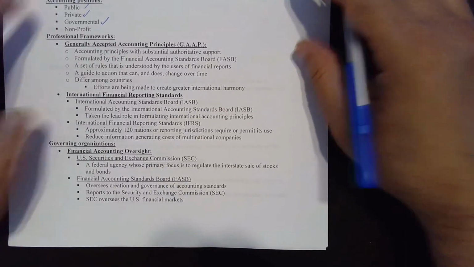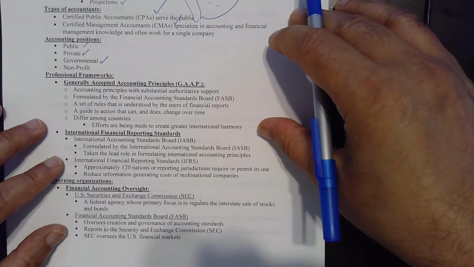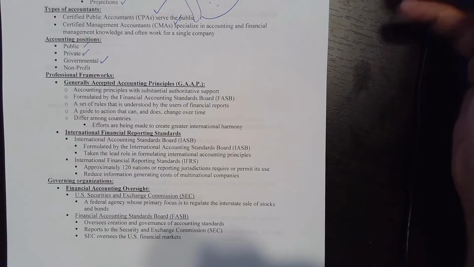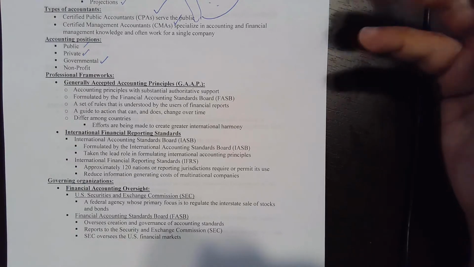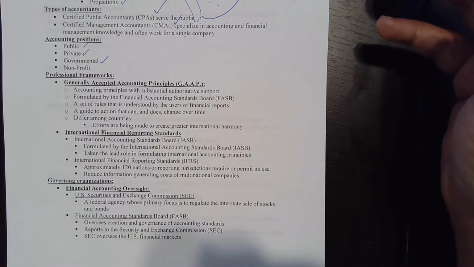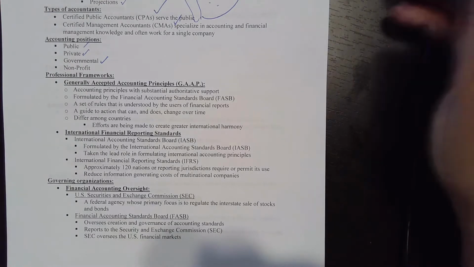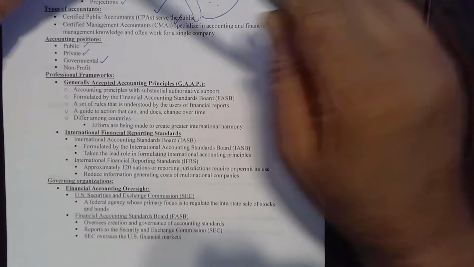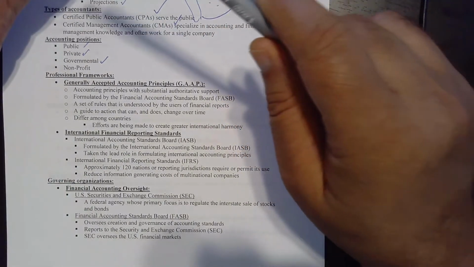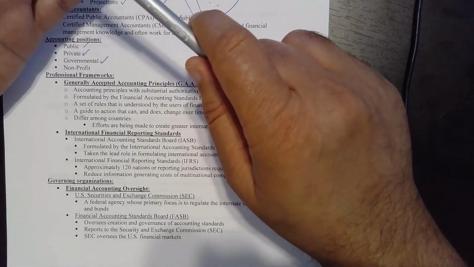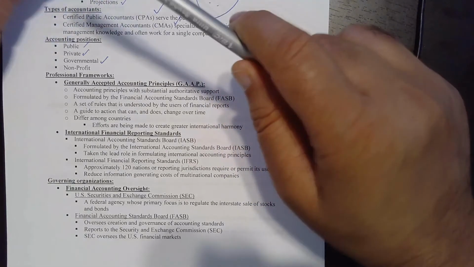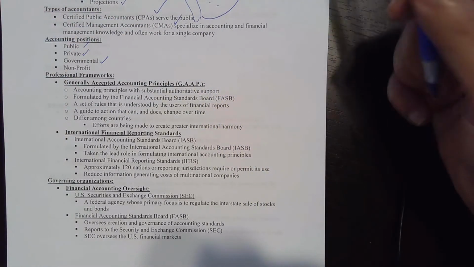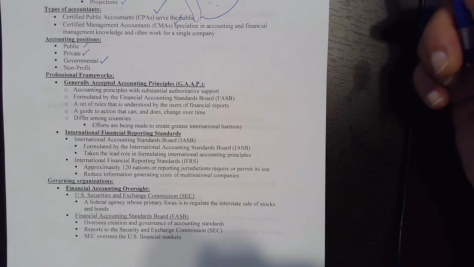Accounting positions that we have available: we have accounting positions available in public accounting. Public accounting basically does audit work. So you may have heard of the Big 4 accounting firms, or you may have heard of the Big 8 accounting firms. Those accounting firms mostly provide various kinds of audit work. They provide various kinds of tax services. They also provide other activities as well, but the major ones are tax and audit.